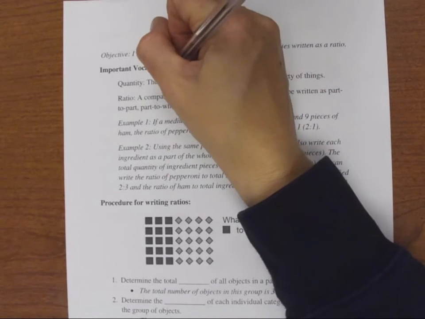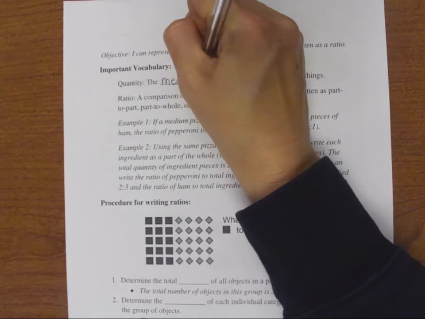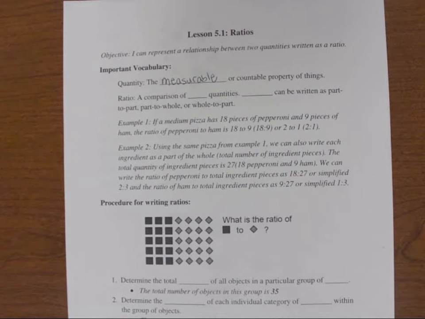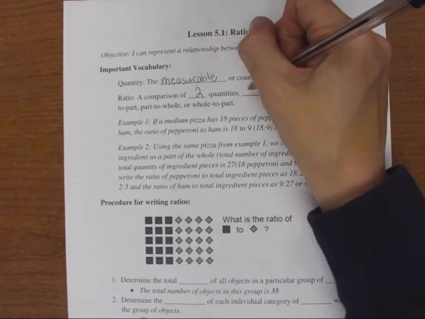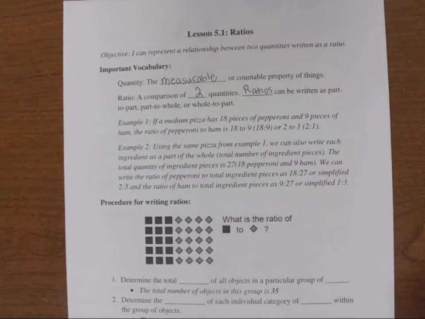Quantity is the measurable, so write in the word measurable. The measurable or countable property of things. Okay, also a ratio is a comparison of two quantities. Ratios can be written as part to part, part to whole, or whole to part.